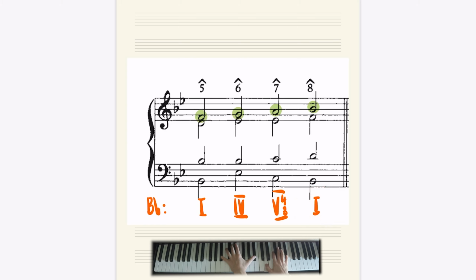So instead of 1, 4, 5, 1, we're going to have 1, 4, 5, 4, 3, and 1. And in this way, we can still keep our beautiful stepwise soprano. And the soprano line would be perfect for the very beginning of a piece of music or somewhere in the middle of it. It is not good for the very end.